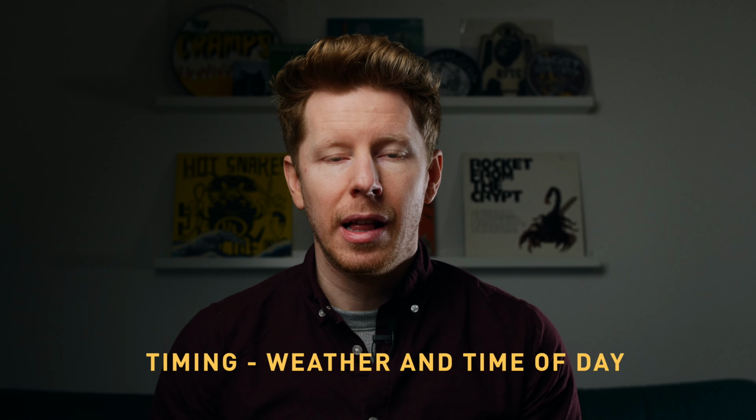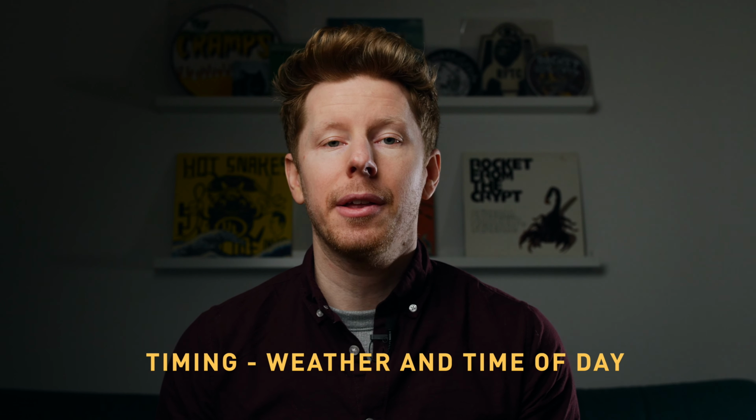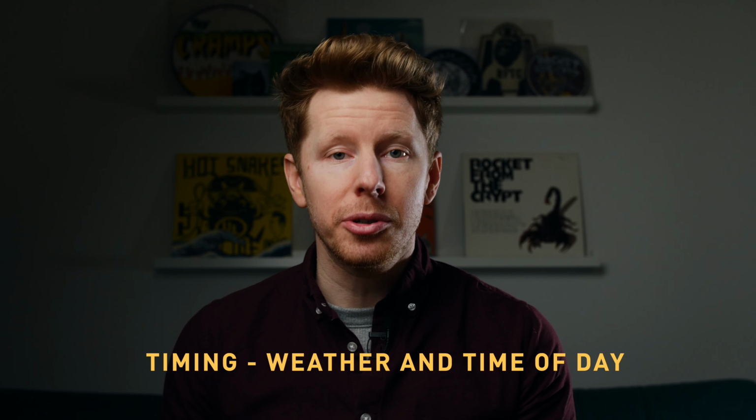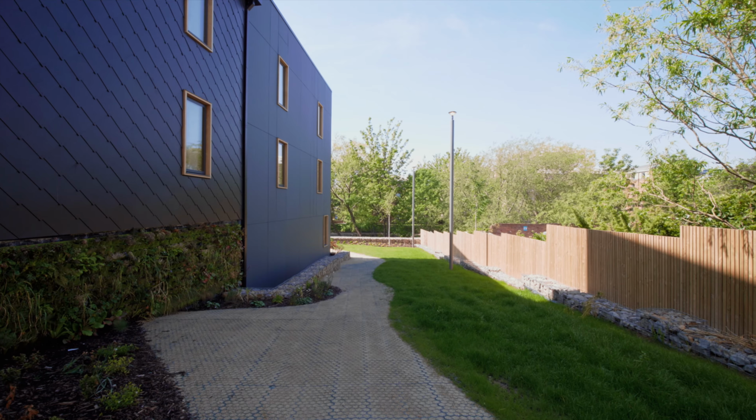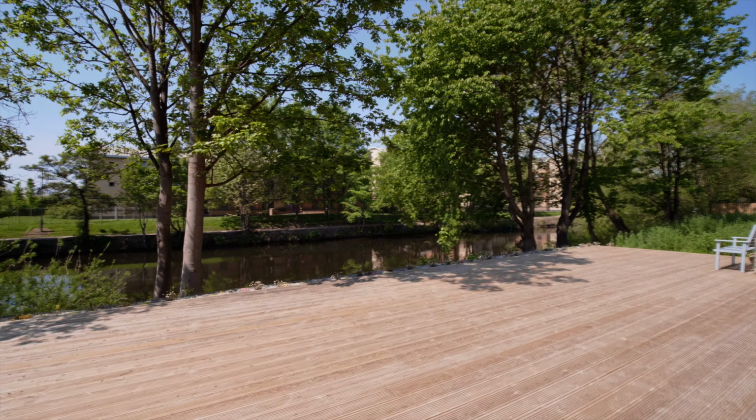The timing of your shoot is also going to be a really big factor. And this again might be dictated by the estate agent that you're working for or the budget that you're working with. So I'd personally rather sell a property when it's bathed in sunshine. I think that's when it's more likely to attract attention and get a sale.